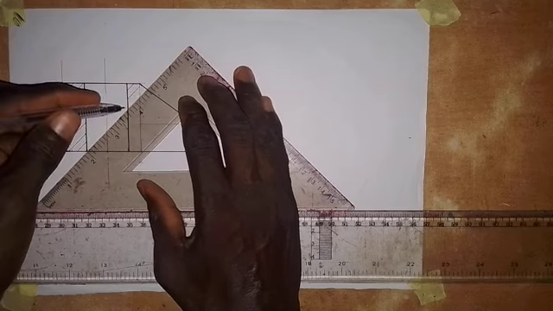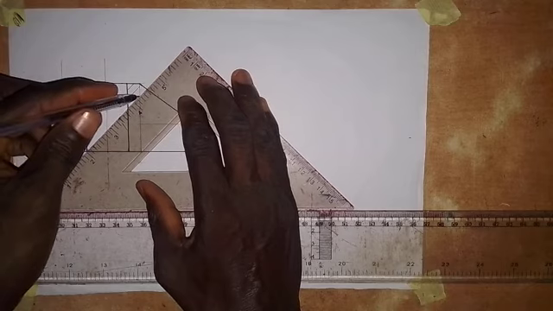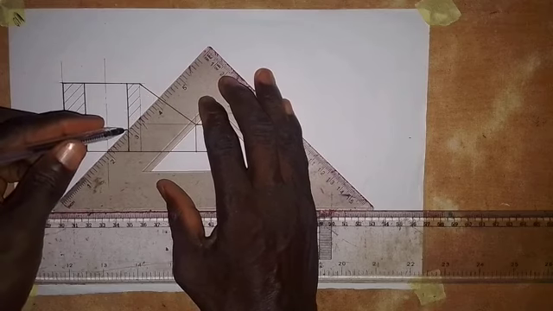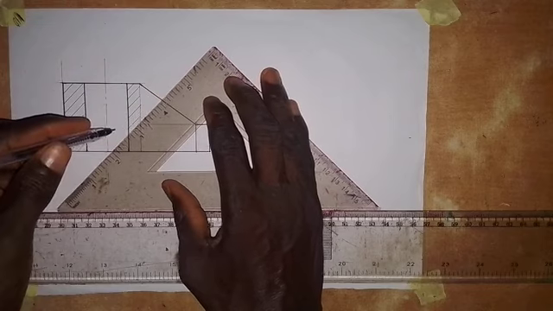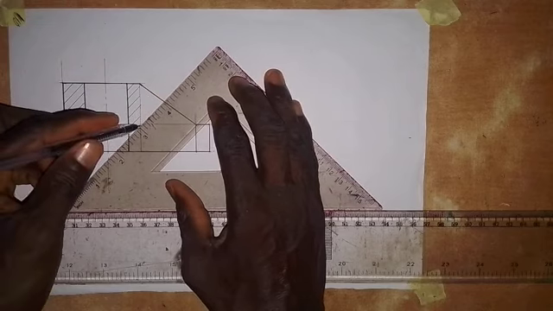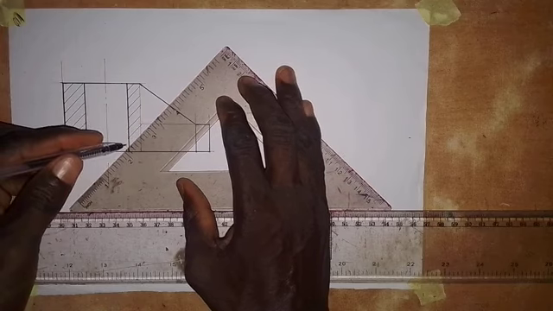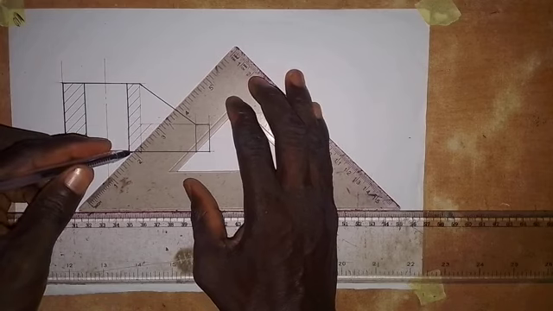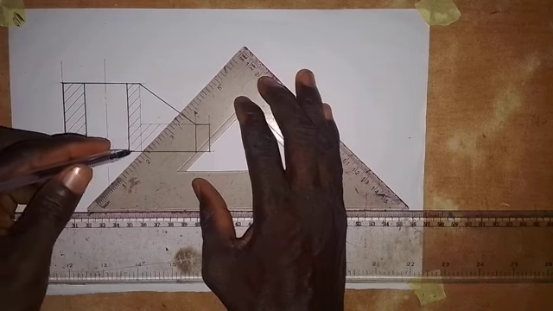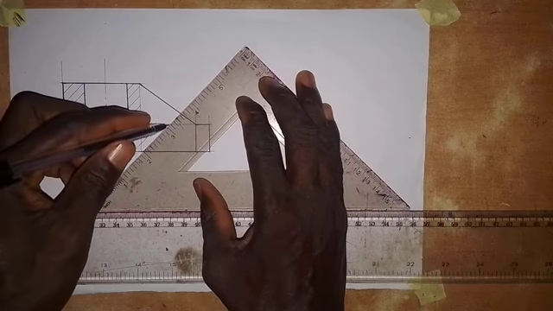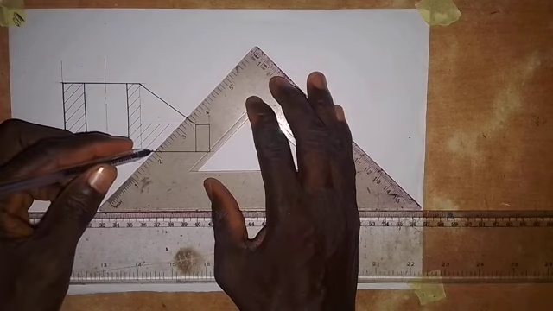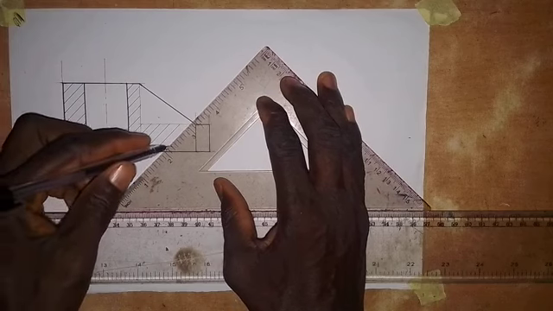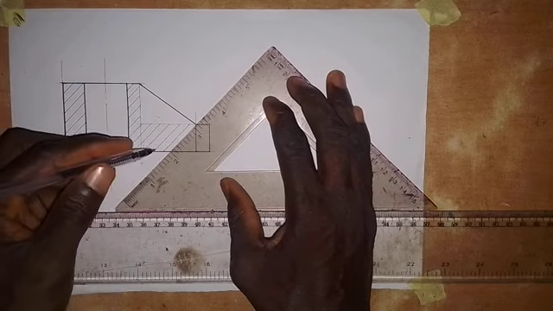We are not to hash the web, so we leave it unhashed. So I've left it unhashed. If you mistakenly hash it, you'll be penalized for that. So just keep that in mind. When the cutting plane goes along the web like that, as we have cutting plane AA on the object, you leave the web unhashed.